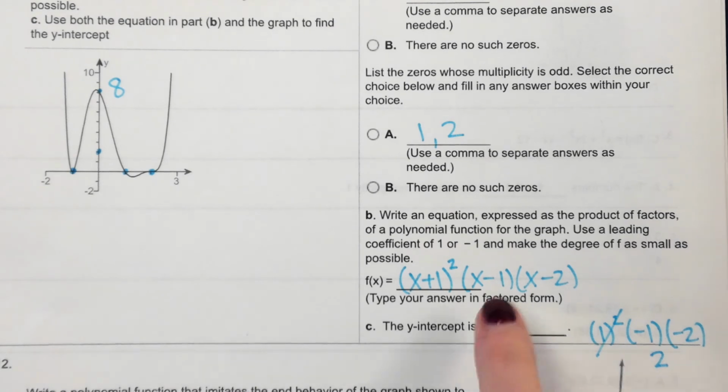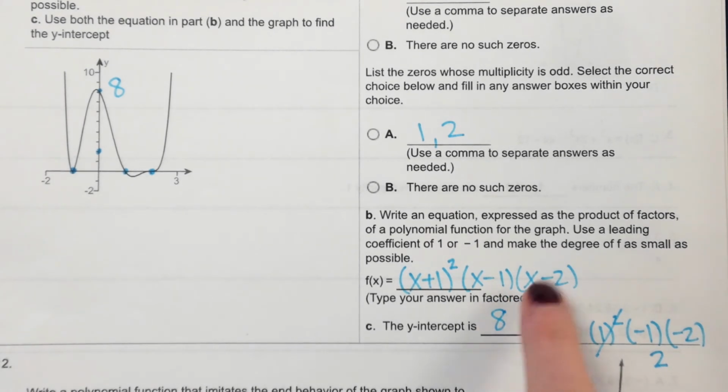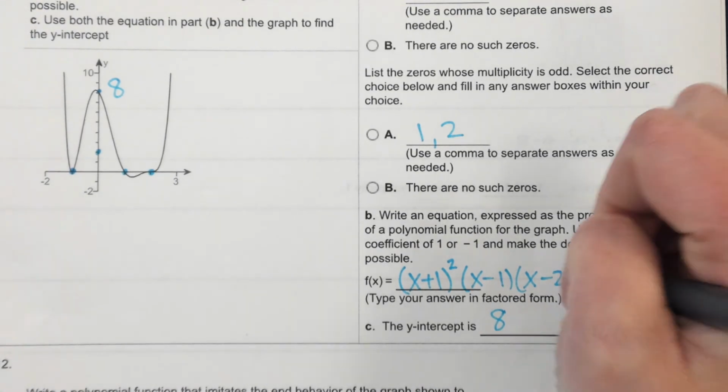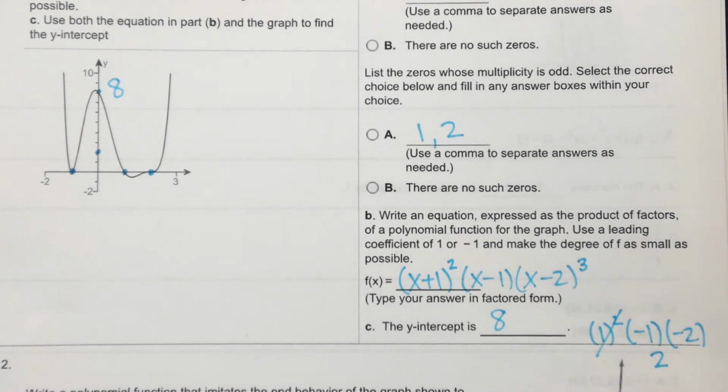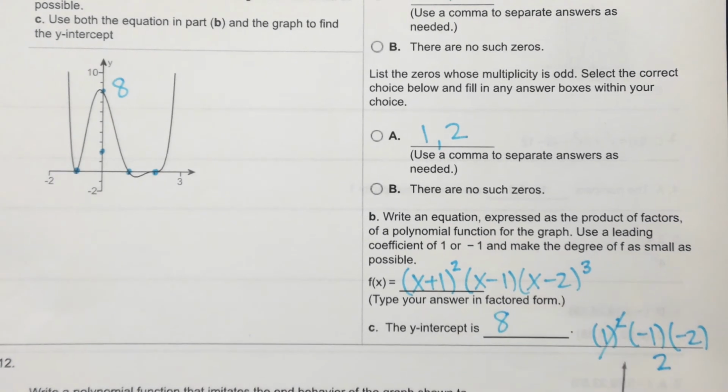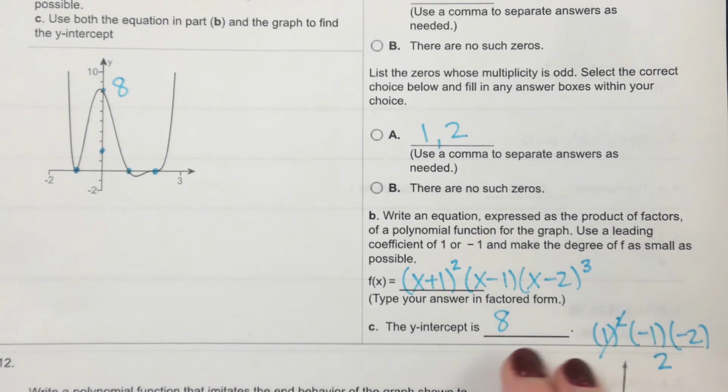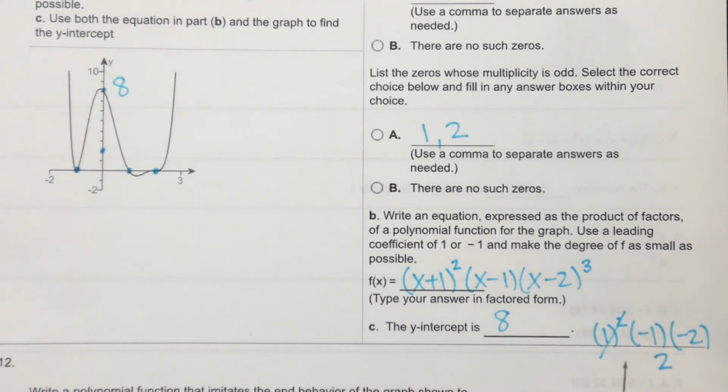That must mean that the multiplicity on this factor is not 1. So what's another odd number? 3. So what's 2 to the third? 2 times 2 times 2? Oh, that is 8. So that means that we would need to put a 3 on that factor to make that odd multiplicity, and to make sure it matches up when we get that y-intercept.